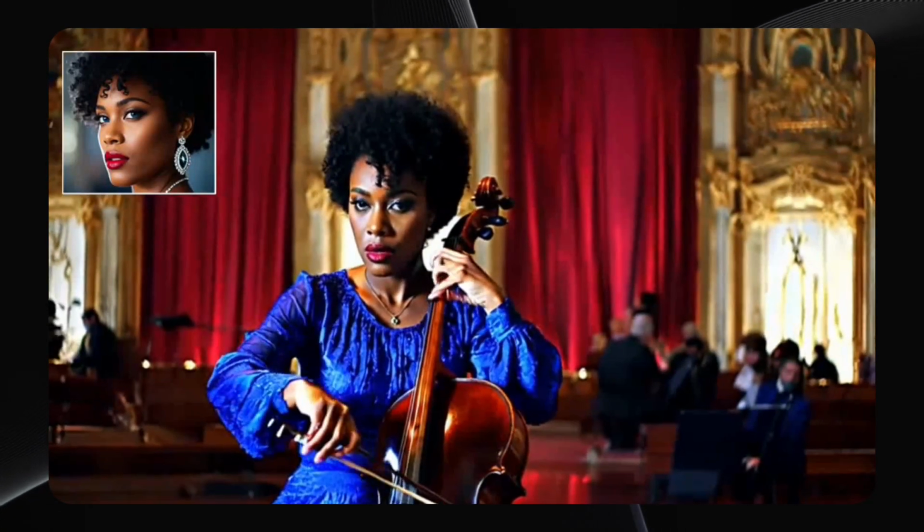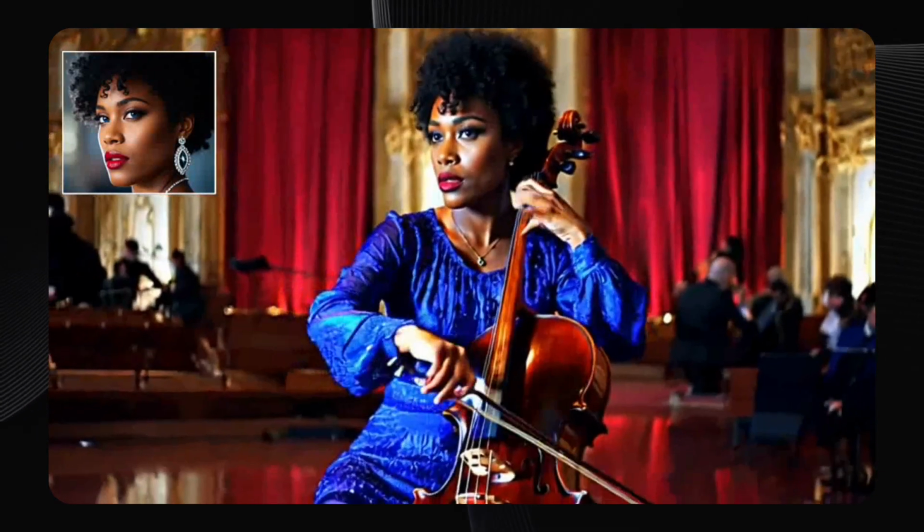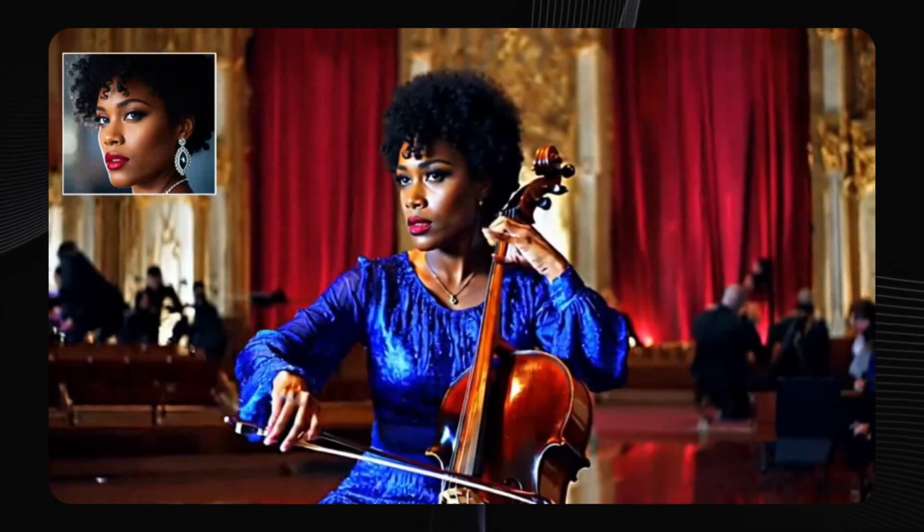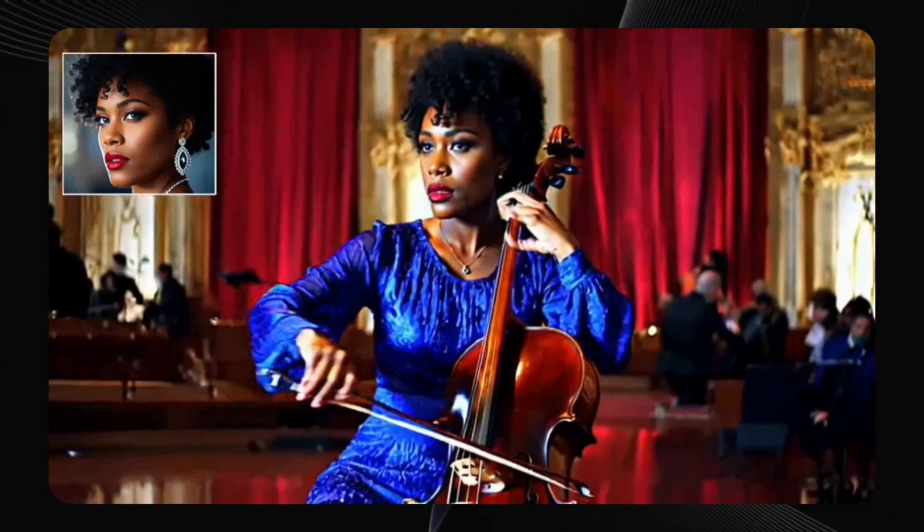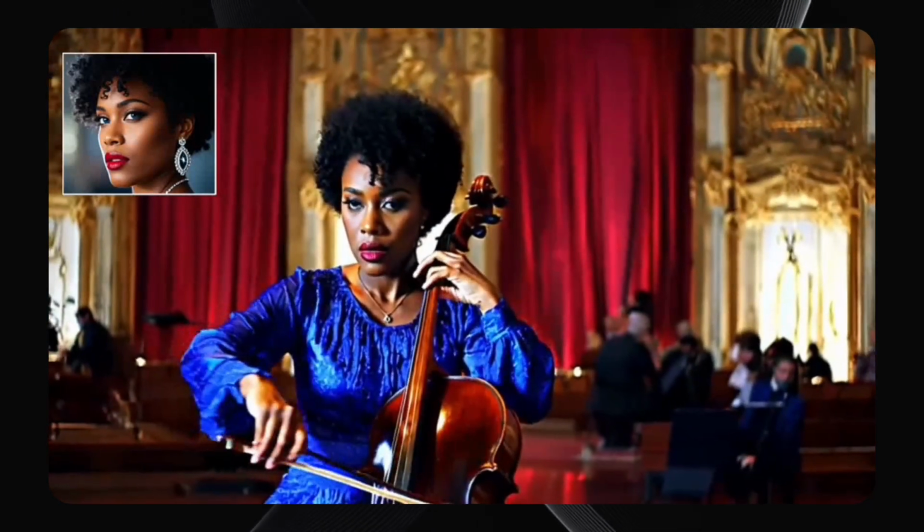Now, this is classy. You're seeing a cellist lost in the music. The prompt? A refined cellist with sleek chestnut hair sits center stage in an elegant orchestra pit.